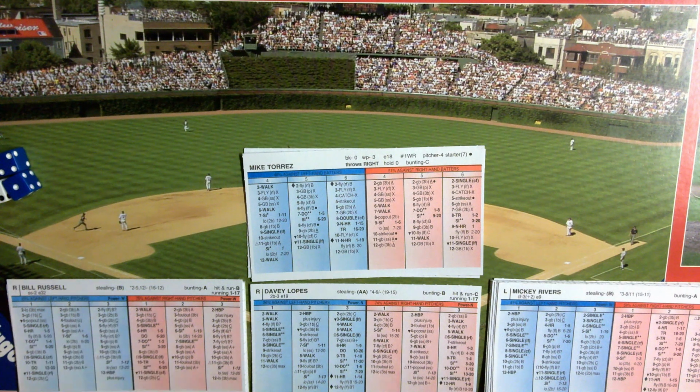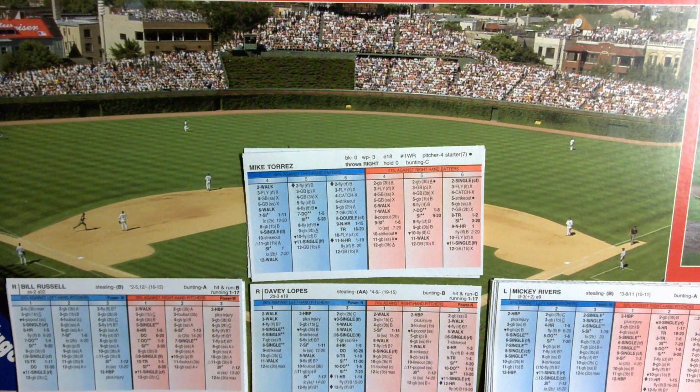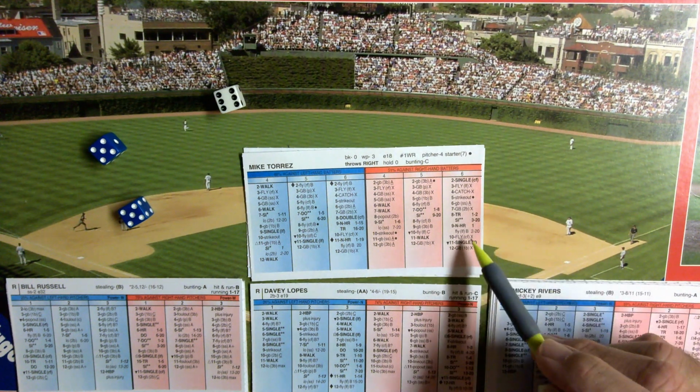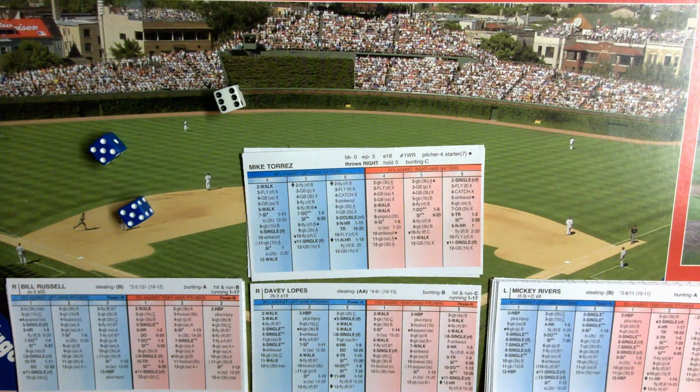All right, first inning of Game 6 ready to get underway. Right-hander Torrez is on the mound. Righty Davey Lopes is up first. Lopes is hitting .200 for the series. Couple stolen bases so far. So our pitch from Torrez, that's a 6 and a 10 against the right-handed batter, and that is a fly ball, center field X. So balls hit to Mickey Rivers. Rivers is a 3 and a 9 on the super advanced fielding chart.